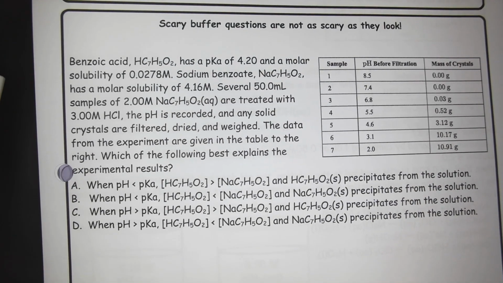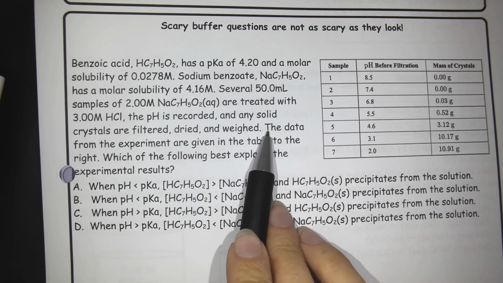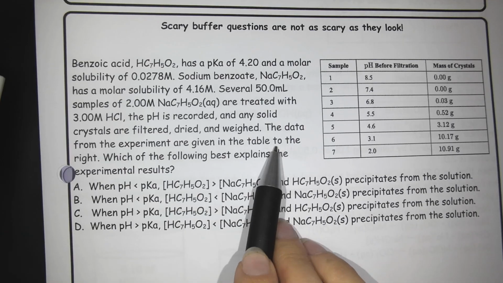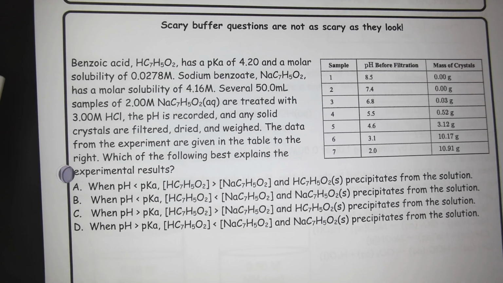Okay, scary buffer questions are not as scary as they look. It looks terrifying, but if you can identify what the items are, it's really not so bad. The question itself, if we skip to the bottom, says, the data from the experiment are given in the table to the right. Which of the following best explains the experimental results? And we're like, oh, dang it, that didn't give me a lot of info. I guess I need to read the whole thing.